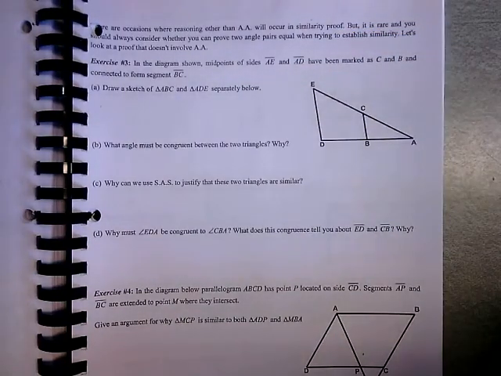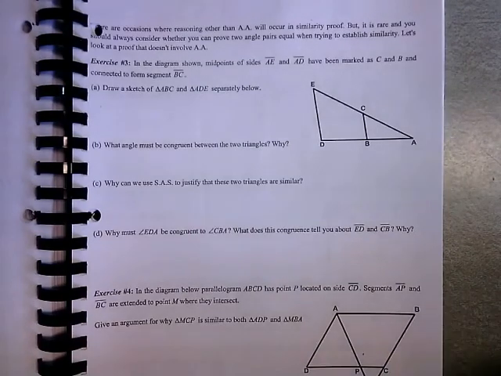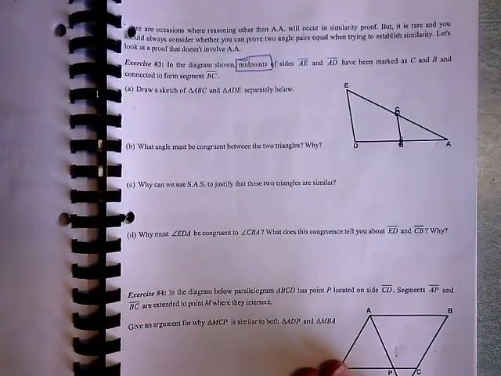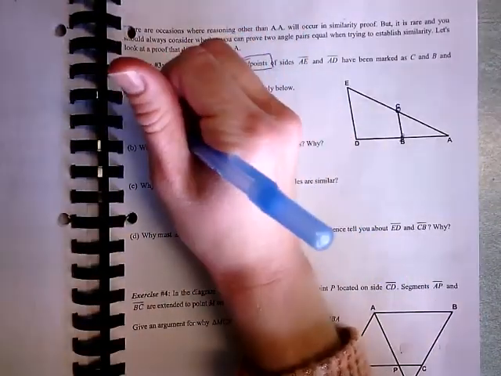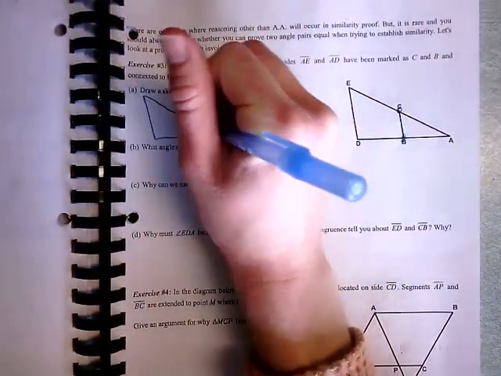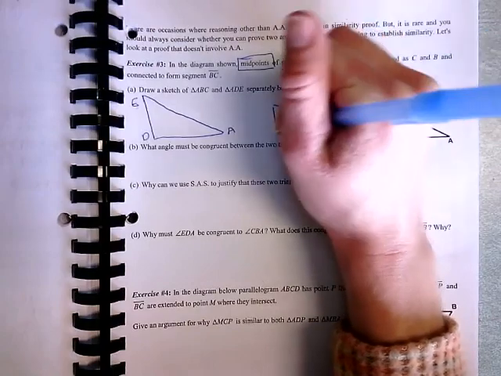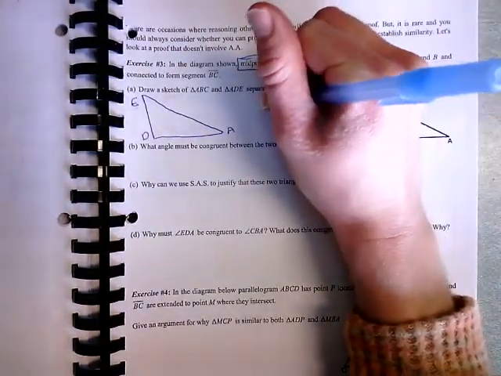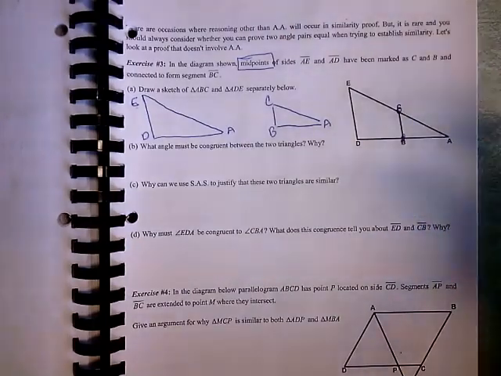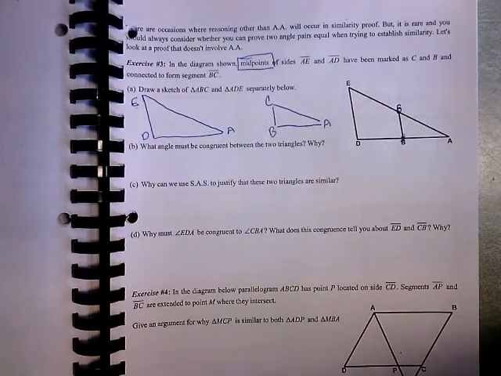Okay, so in the diagram shown, midpoints of sides AE and AD have been marked as C and B and connected to form segment BC. So we were told that B and C are the midpoints. Okay, that's important. Now, the first part, they want us to draw a sketch of triangle ABC and ADE separately below. As I've mentioned probably many times now, it's helpful to redraw the diagrams when they're together like this.